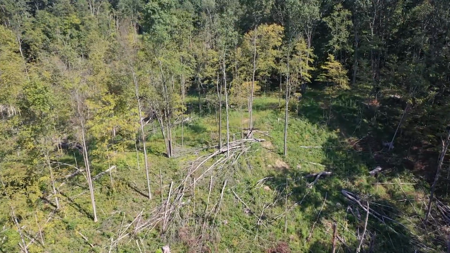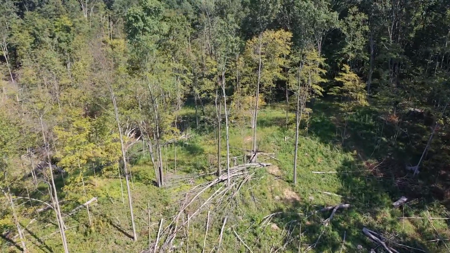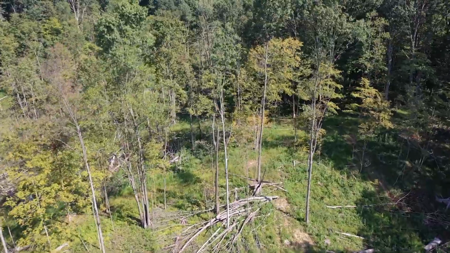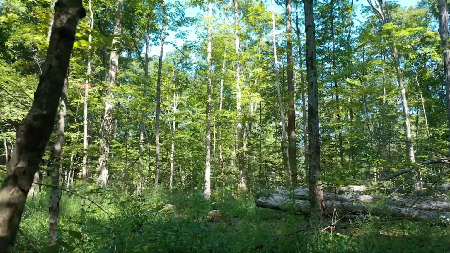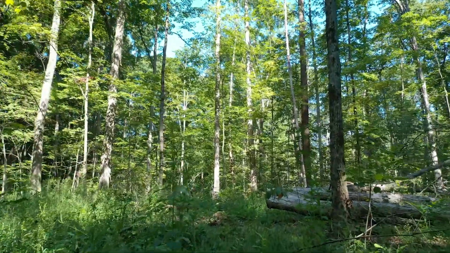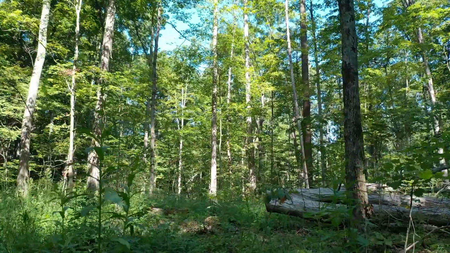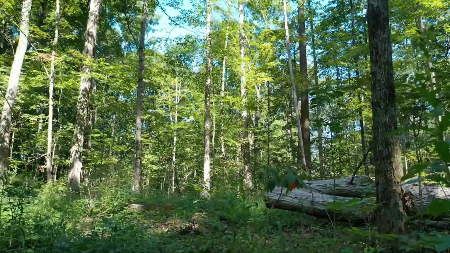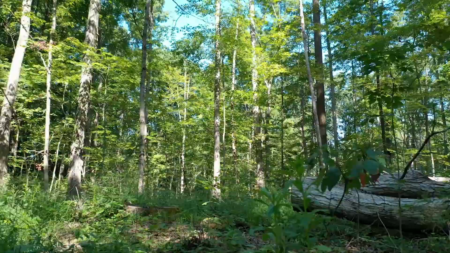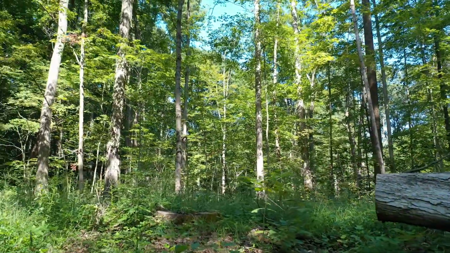Another advantage with single tree selection is you get to decide which trees stay and which trees go. And that can have a lot of benefits, not only from a timber standpoint, but really from a wildlife management standpoint. There's also species of wildlife that are adapted to the structure that you create by using single tree selection.